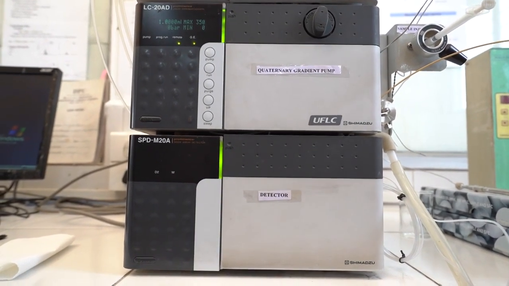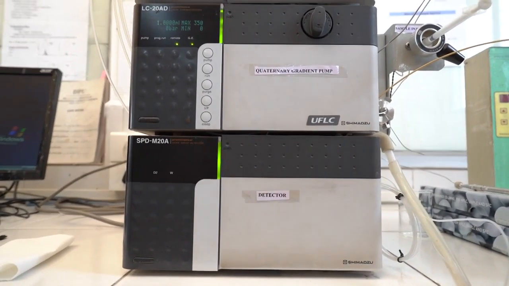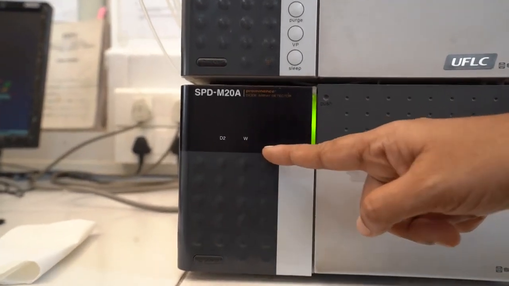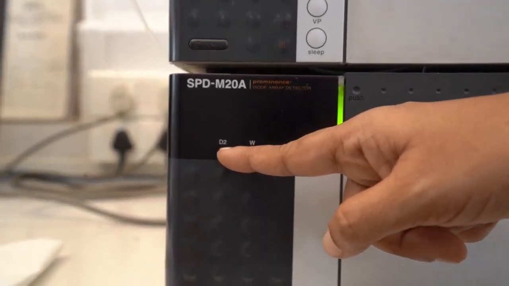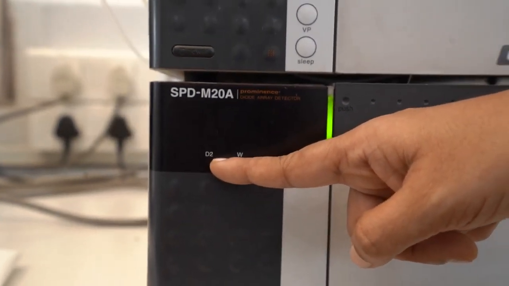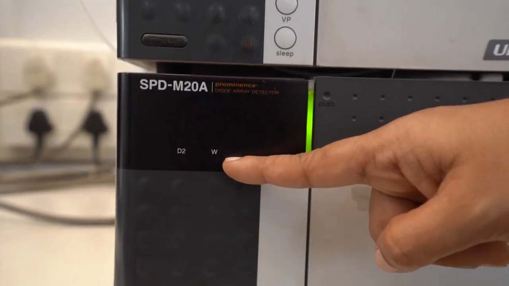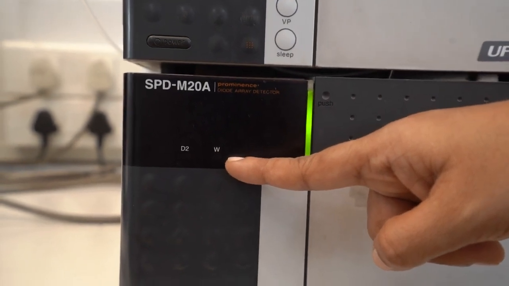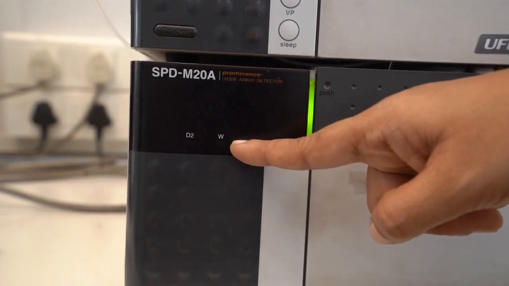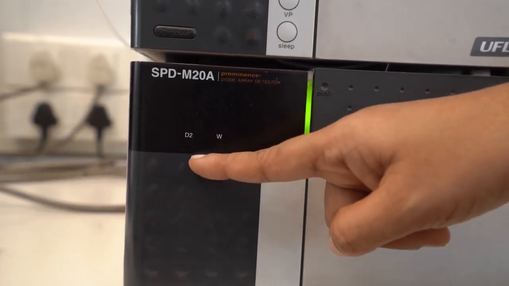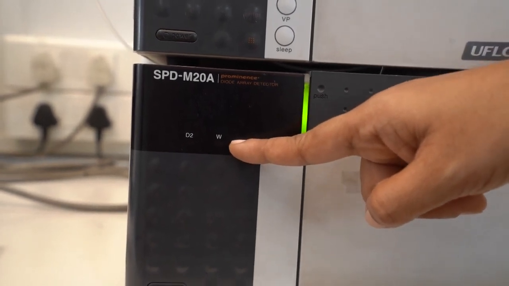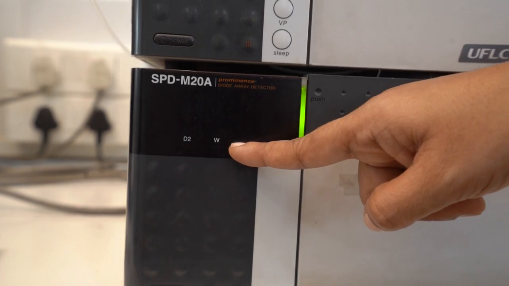The PDA detector is equipped with two types of lamp, the D2 lamp or the deuterium lamp and the tungsten lamp. The deuterium lamp provides energy in the wavelength range of 190 to 600 nanometer, while the tungsten lamp provides energy in the wavelength range of 370 to 800 nanometer. We can select either the D2 lamp or the tungsten lamp or both based on the absorbance spectra of the analyte.